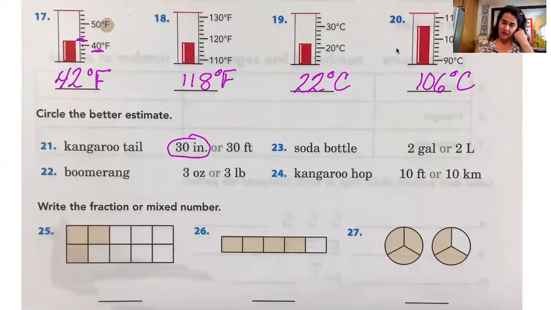A soda bottle. Oh no, we're on boomerang first. 3 ounces or 3 pounds, guys? Yes, ounces, good. Shout it out. Soda bottle, 2 gallons or 2 liters? 2 liters, right? That's capacity. Remember when we made our liquid measures, man? Capacity.